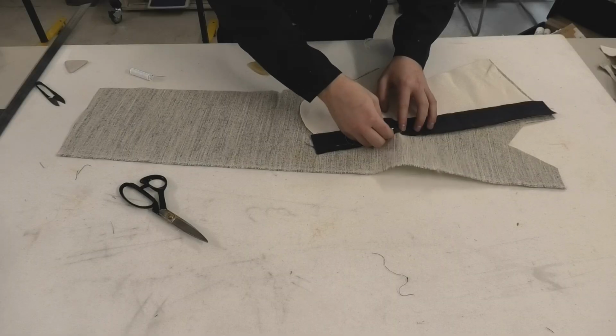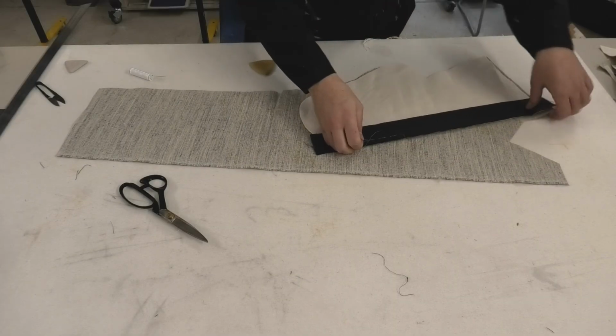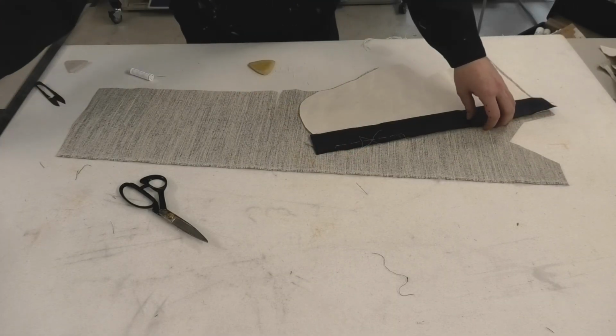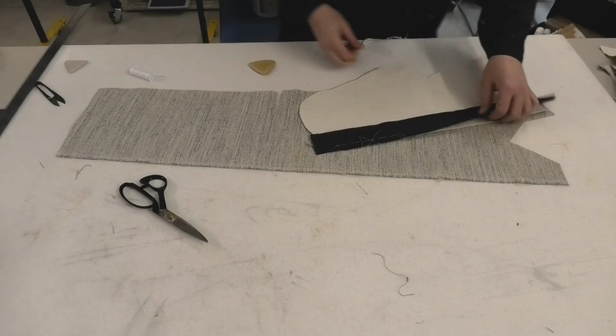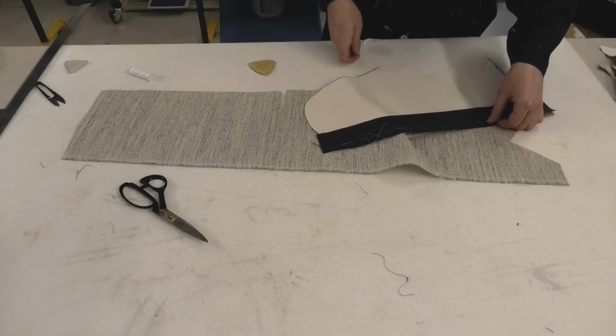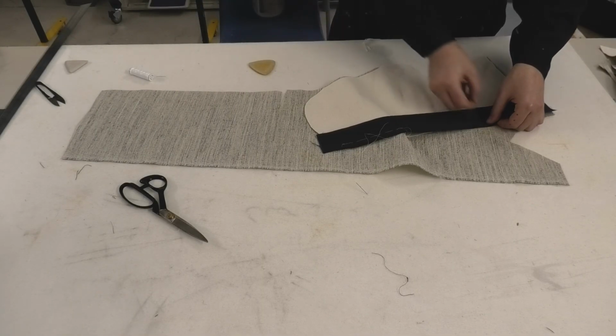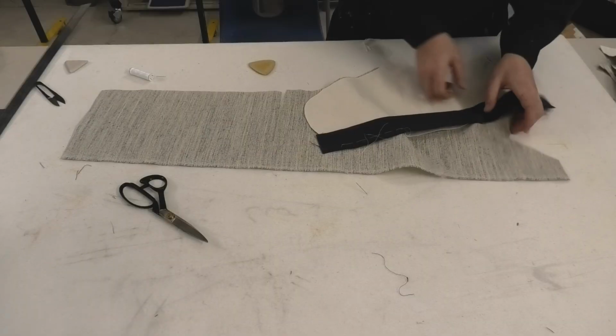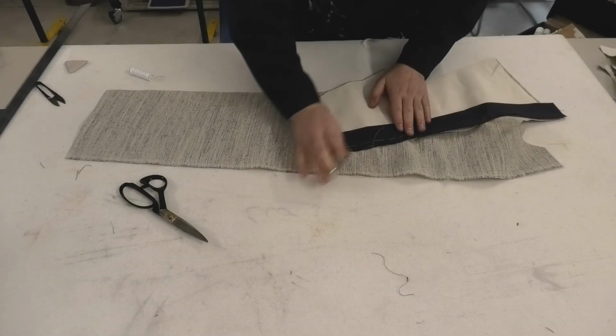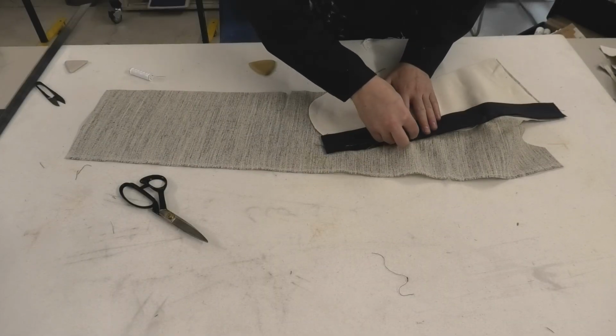I'm going to hook it in, and then here's where I'm going to pull. Pin that in place, and then distribute that fullness as best I can.